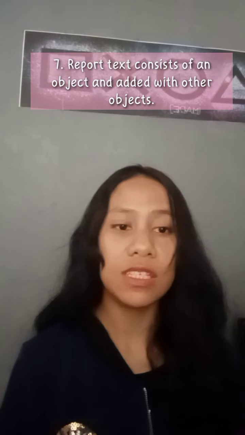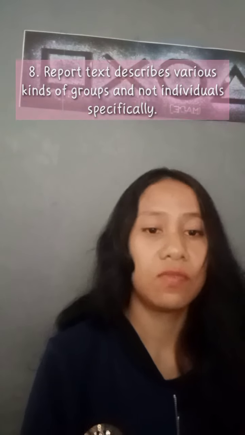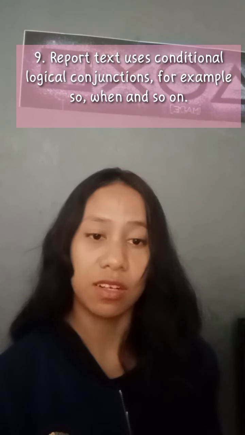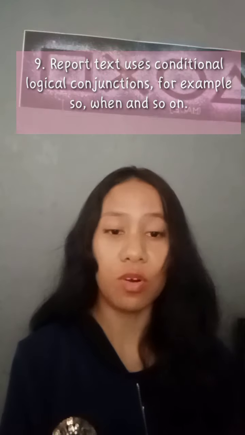The seventh is report text consists of an object and added with other objects. The eighth one, report text describes various kinds of groups and not individuals specifically. The last one is report text uses conditional logical conjunction, for example, so, when, and so on.